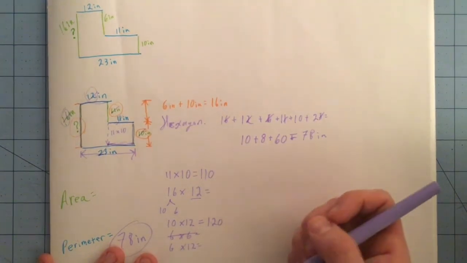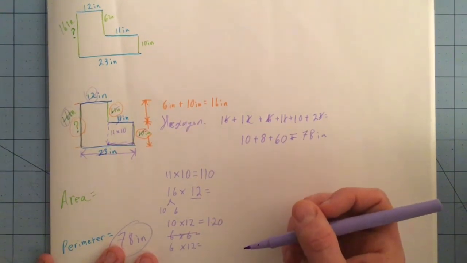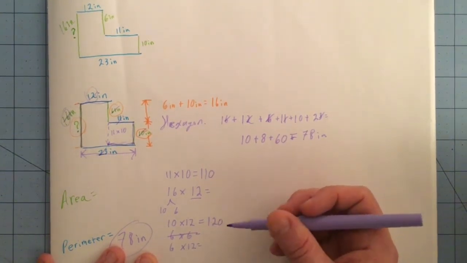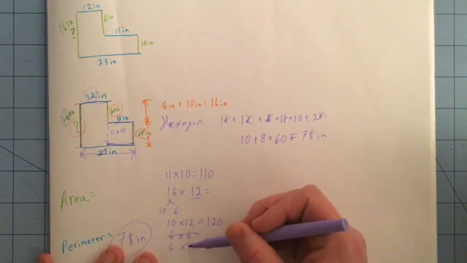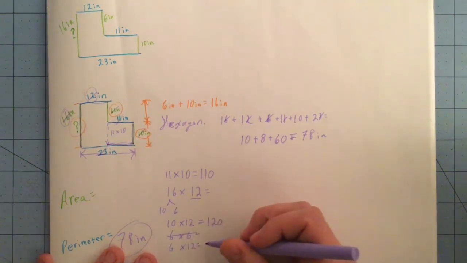6 times 12, I don't know off the top of my head. I wish I had somebody here who was really good at multiplication to tell me. Instead, I'm going to have to break this down again. I'll do 6 times 10, which is 60. 6 times 2 is 12. 12 plus 60 is 72. So 6 times 12 is 72.